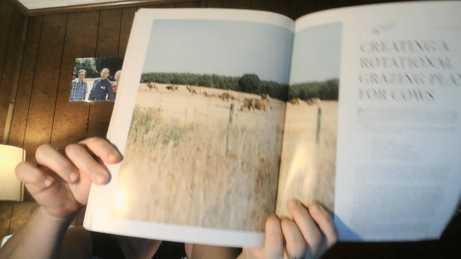All right, so this one is creating a rotational grazing plan for cows. Here's the picture in the book. And here we go. And this one is by Joel Salatin. Creating a rotational grazing plan for cows.